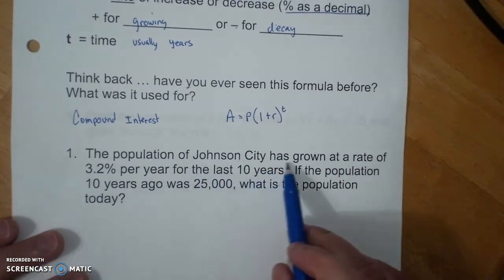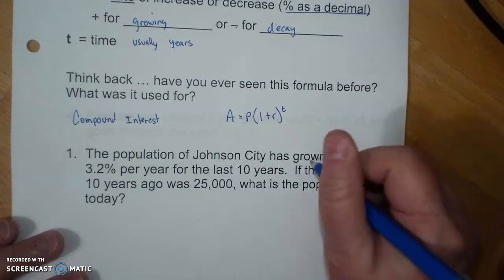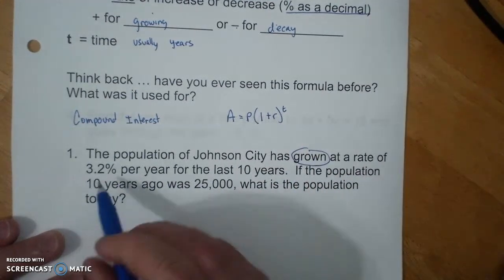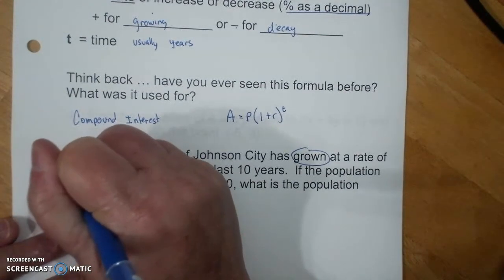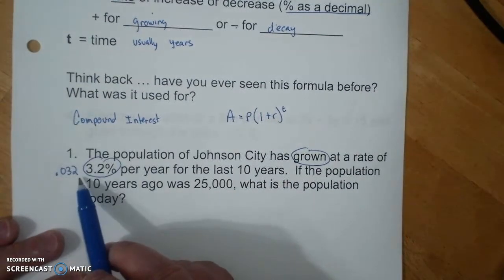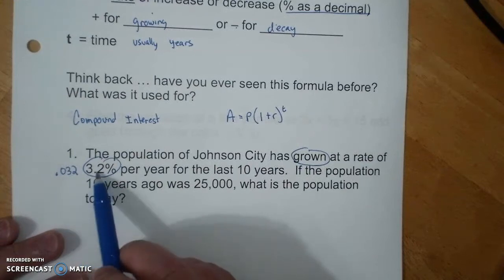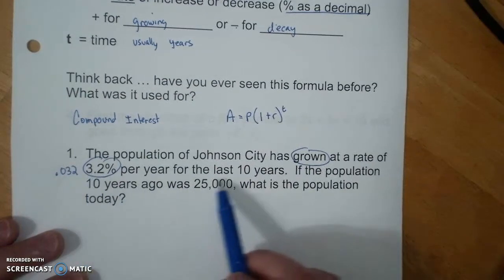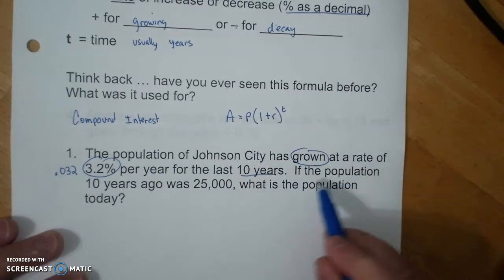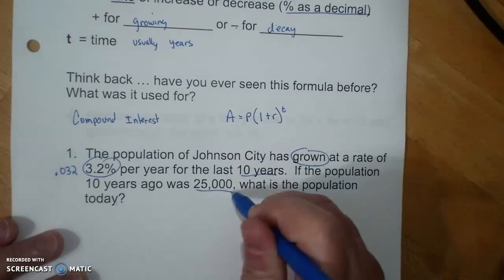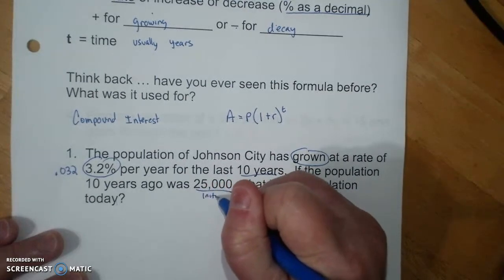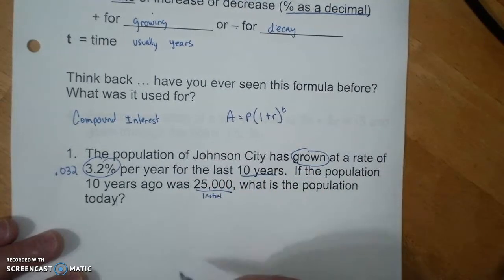The population of Johnson City has grown at a rate of 3.2%, 0.032. Make sure you are changing your percents to decimals correctly. 10 years. If the population 10 years ago was 25,000, so this is initial. What is the population today?